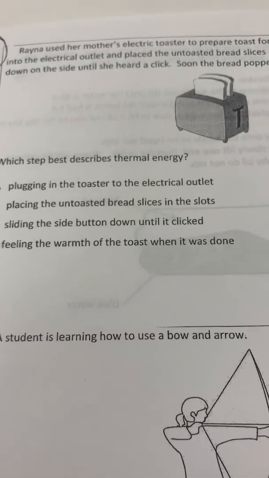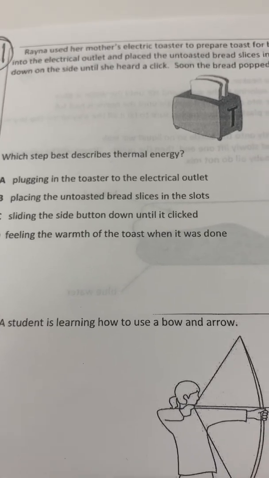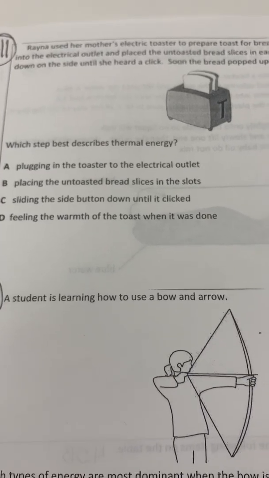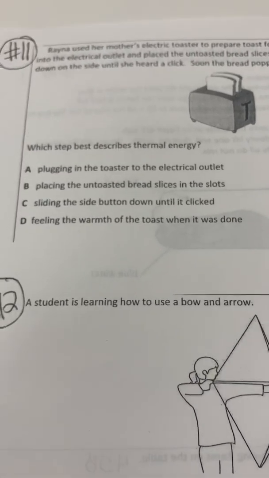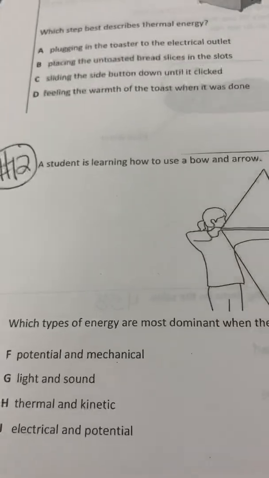A, plugging in the toaster to the electrical outlet. B, placing the untoasted bread slices in the slots. C, sliding the slide button down until it clicked. D, feeling the warmth of the toast when it was done. That's number 11.